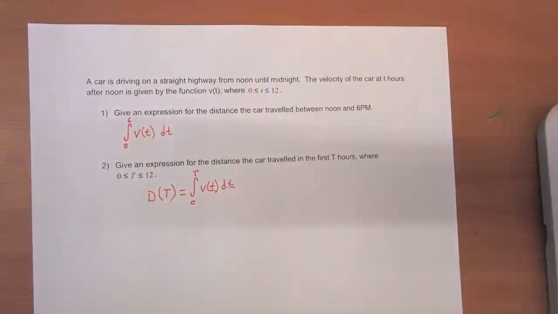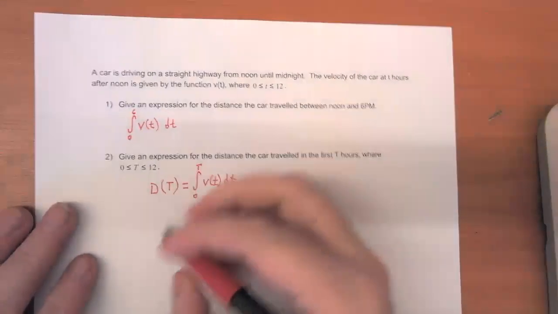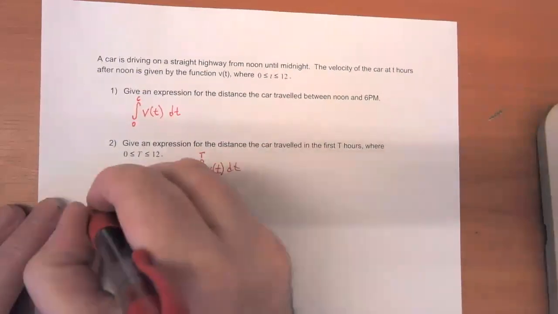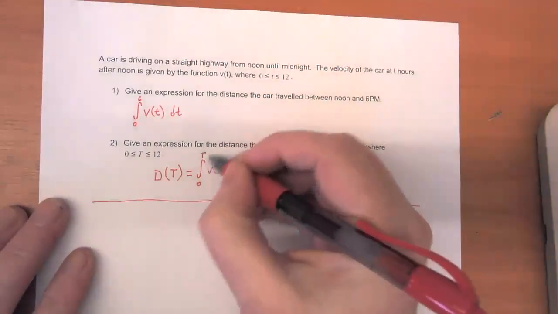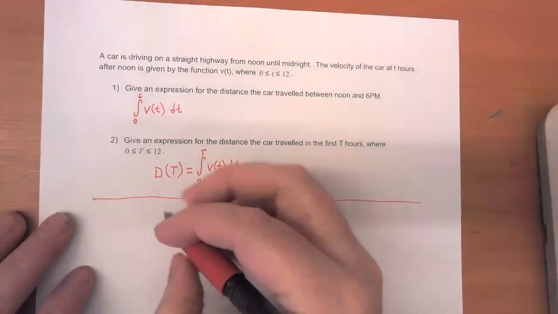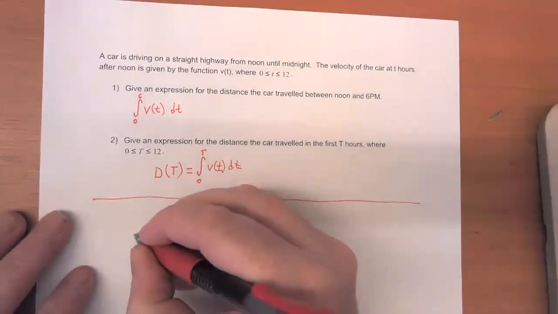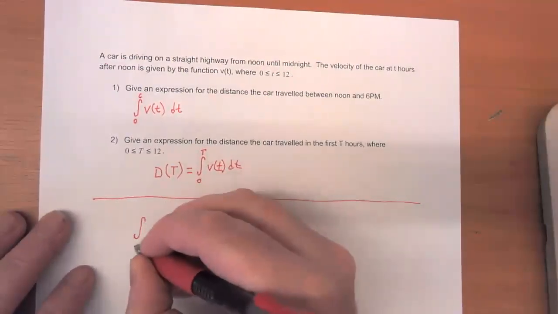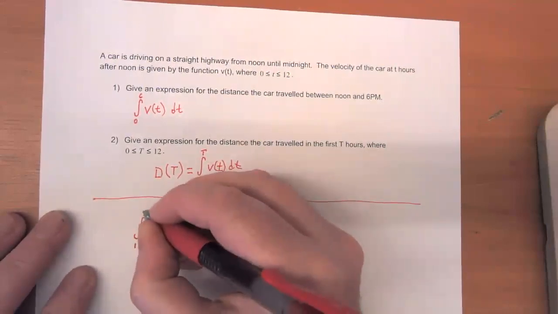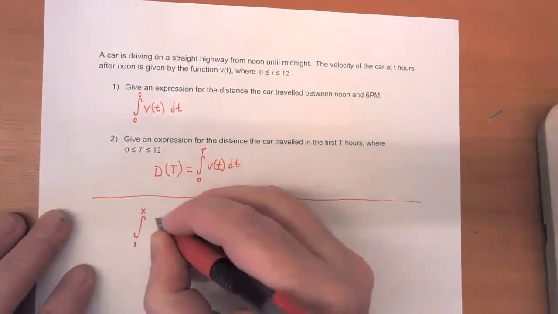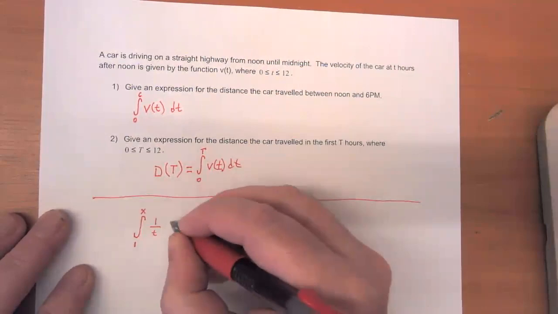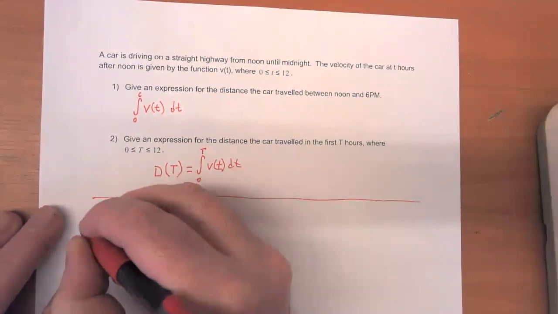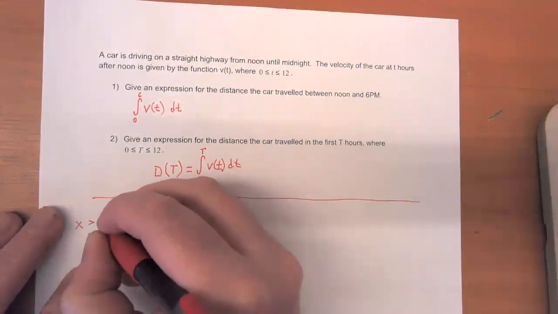To give you another example of a time when we use this, here is another example where we use a variable as one of the bounds of integration. So the definite integral from 1 to x of 1 over t dt, where x is some number that's greater than 0.